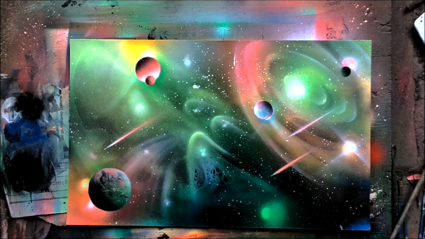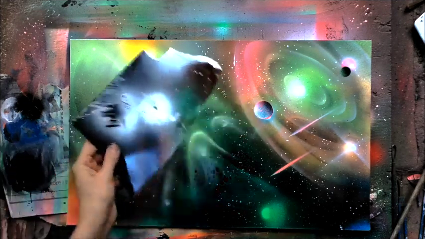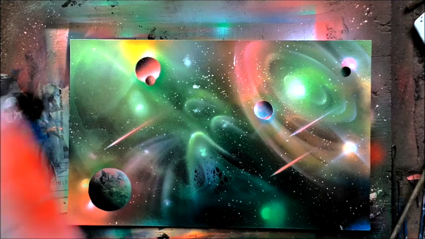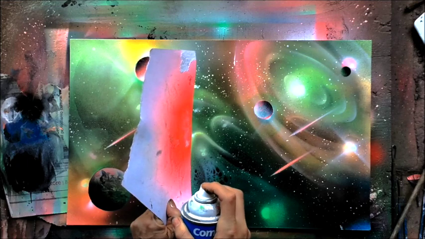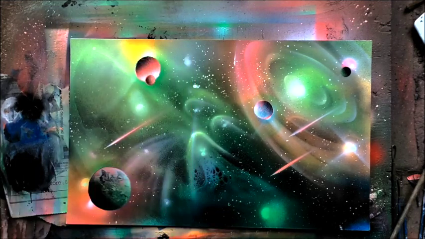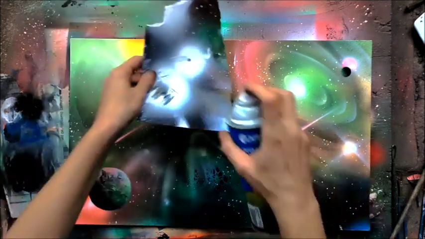So take a look at your painting. Does it need a comet? Does it need a star? Does it need a little galaxy? Does it need a planet in front of another? And just add those last details. You've got the tools now. I figured that this mushroom might have a little light reflecting off into space.